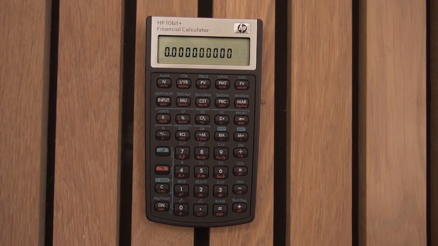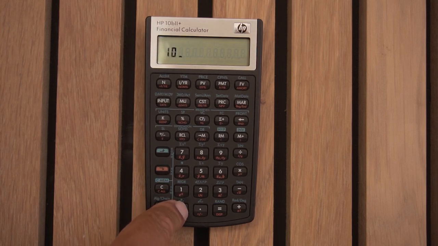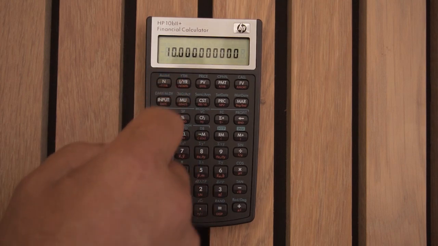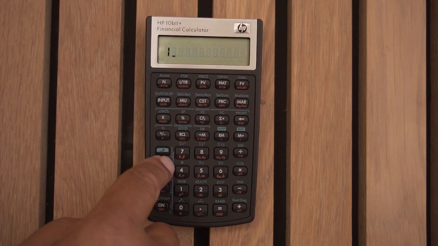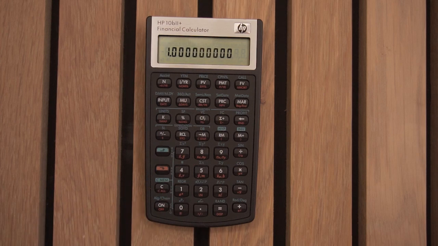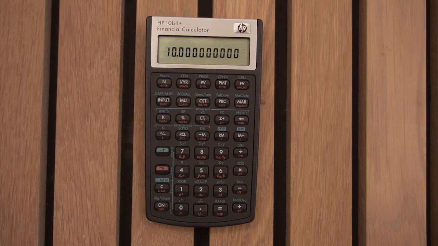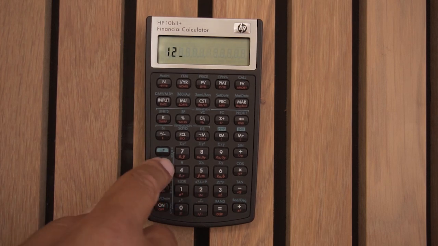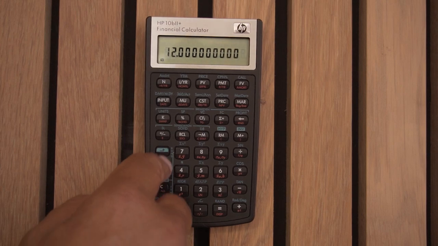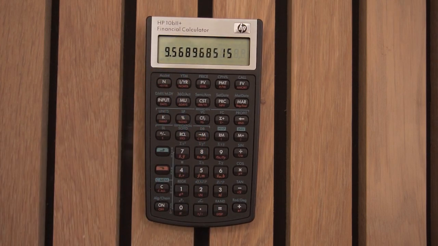Supposing I want an annual interest rate of 10% and I want the half yearly equivalent. So I say 10 down arrow nom, it's annual, so I say once per year. Then I say down arrow effective. You'll notice effective annual and nominal annual compounded once is one and the same. I want the equivalent monthly, so I say 12 times per year, down arrow nom, 9.568. So that is the equivalent monthly interest rate that corresponds to a 10% compounded annually.